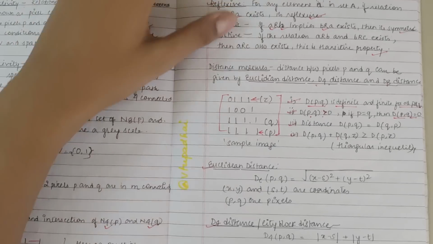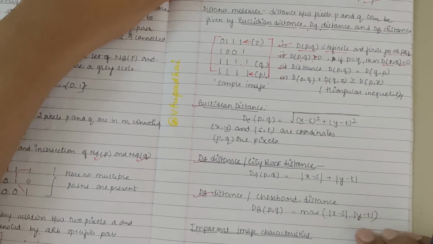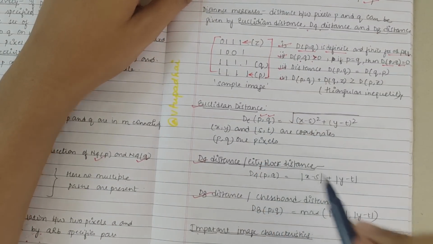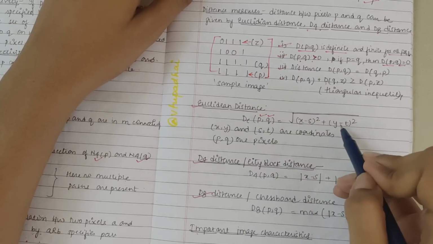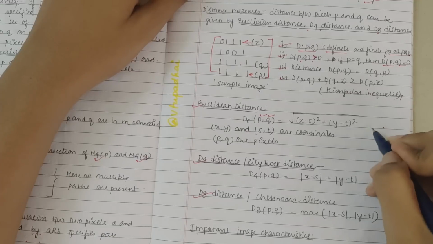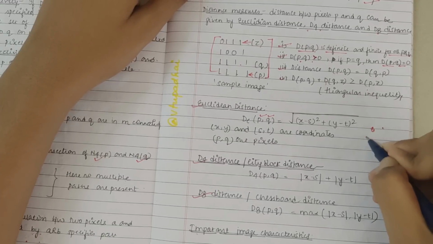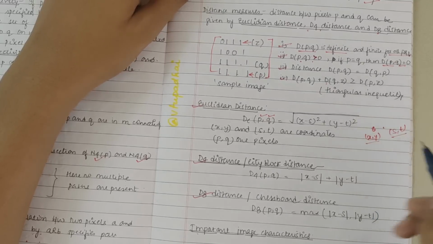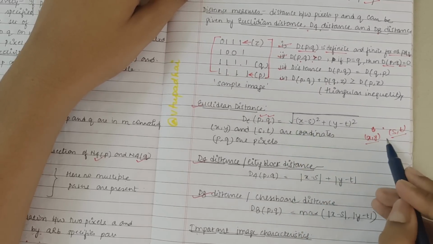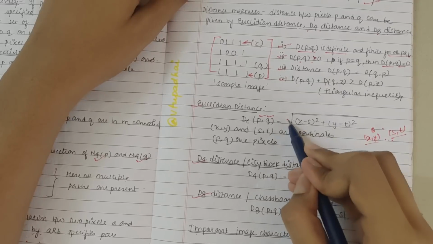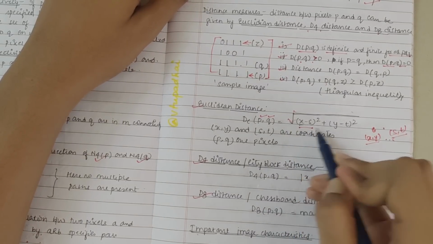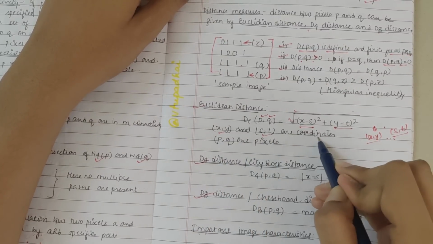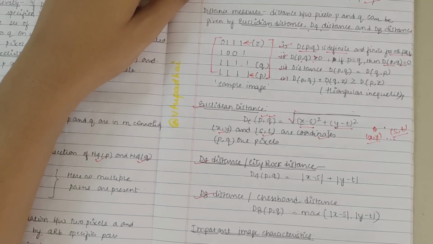pixels. Next we have Euclidean distance. These formulas are very much important from the exam point of view. If I have P comma Q as two pixels of an image, and we have to find the Euclidean distance with respect to some other points, suppose x comma y are my points and s comma t is my first point, this is my second point. So the Euclidean distance is calculated by the distance formula itself, that is the square root of (x minus s) whole square plus (y minus t) whole square, where x comma y and s comma t are my coordinates, p comma q are my pixels.